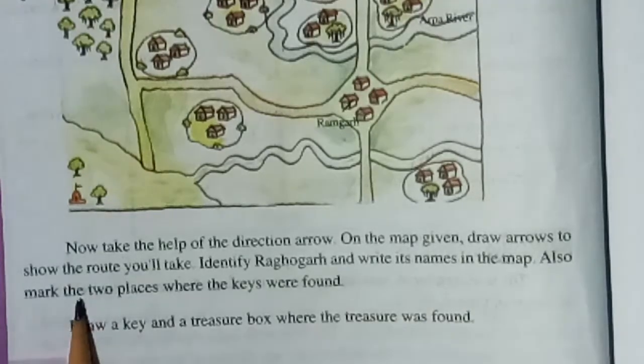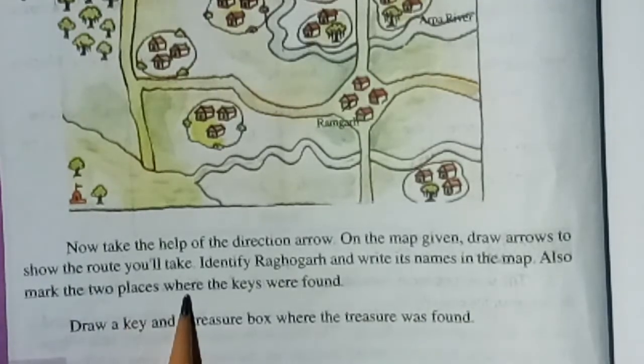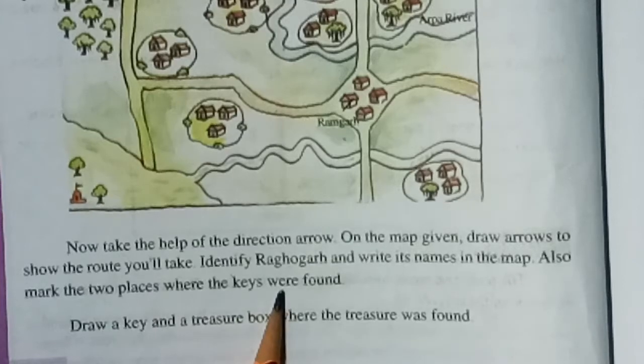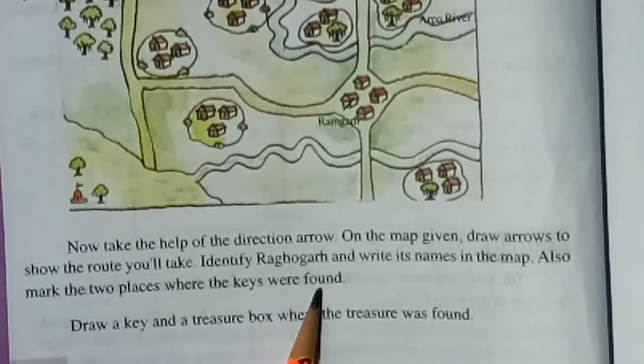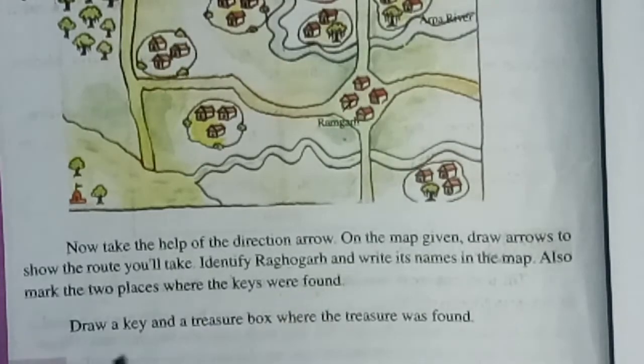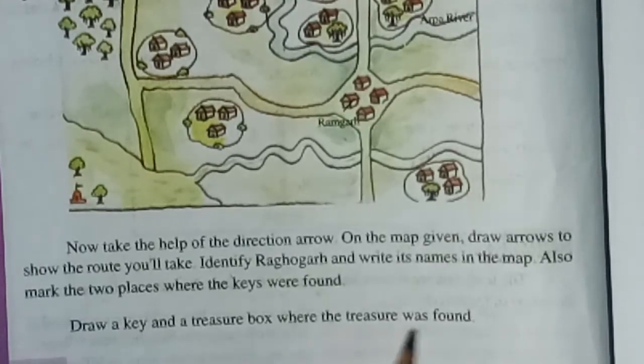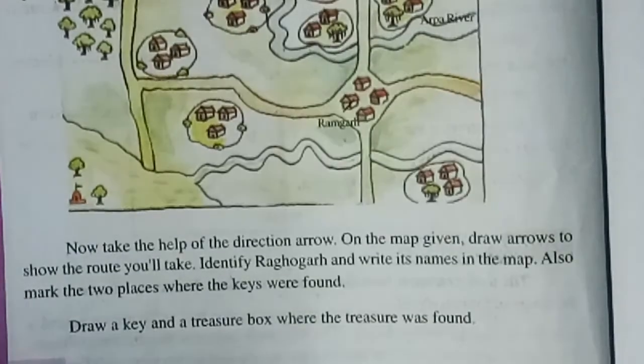Also mark the two places where the keys were found. Draw a key and a treasure box where the treasure box was found.